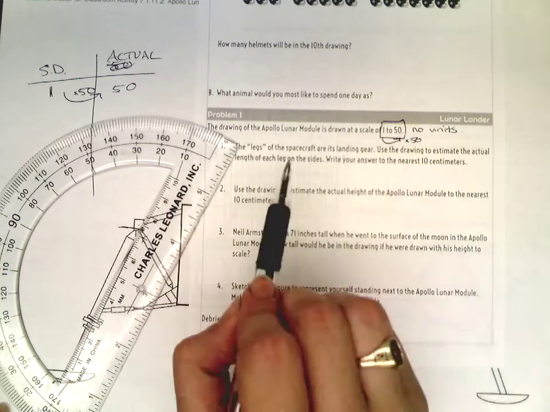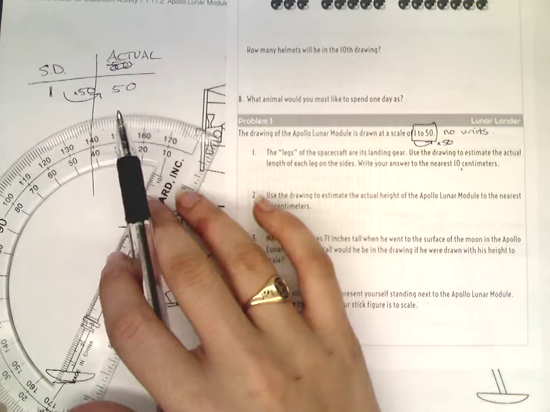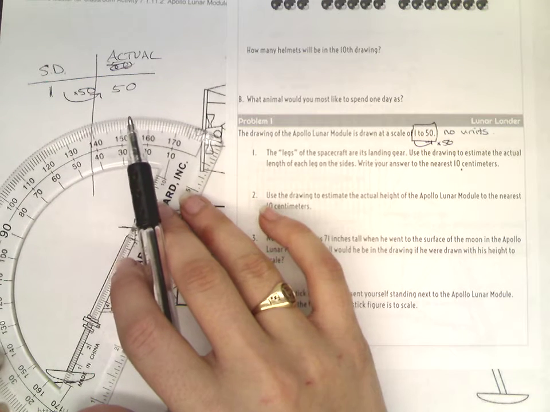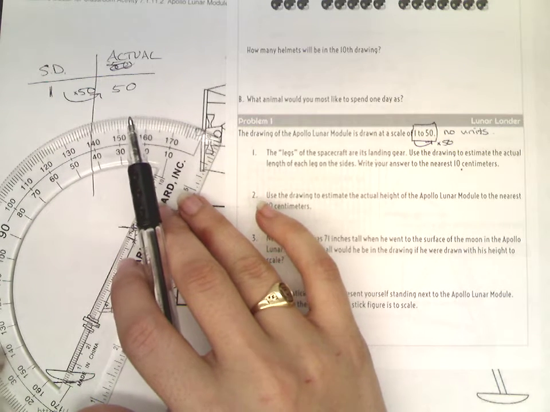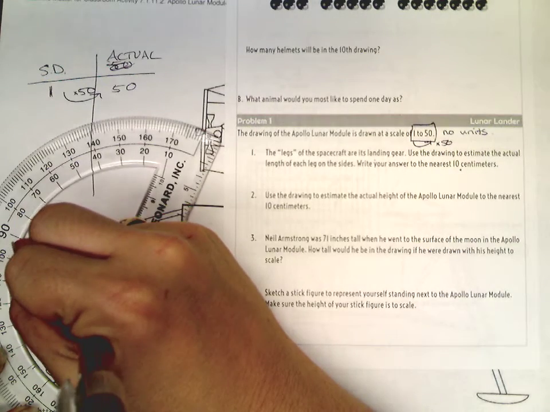Looking at this, we want it to be in centimeters. We notice we're talking about centimeters, so I'm going to use the centimeter part of my ruler. And going from here up, from the down to there, that is 7.5 centimeters.